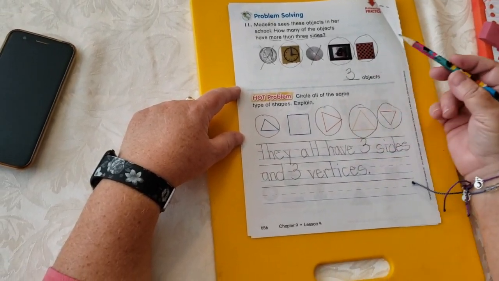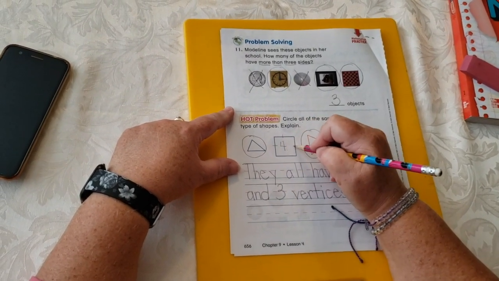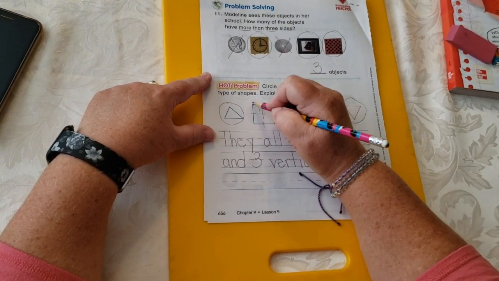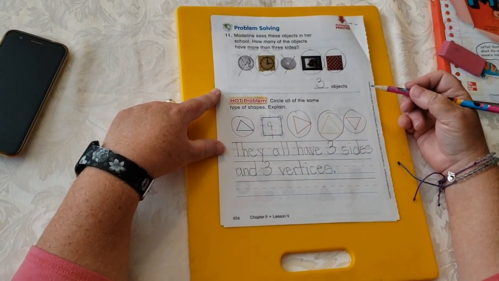Not this guy, because he has 4. 1, 2, 3, 4. He does not fit in.